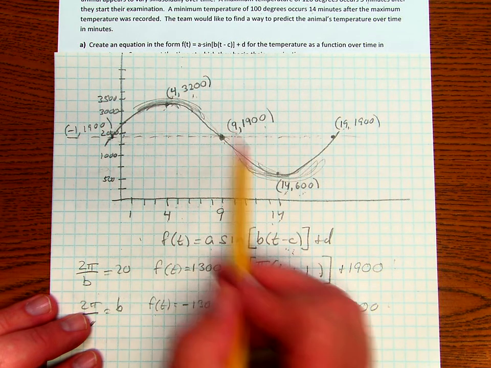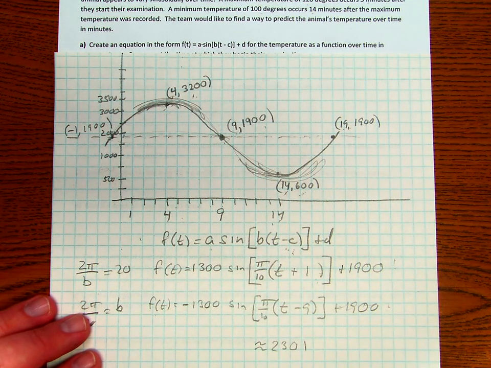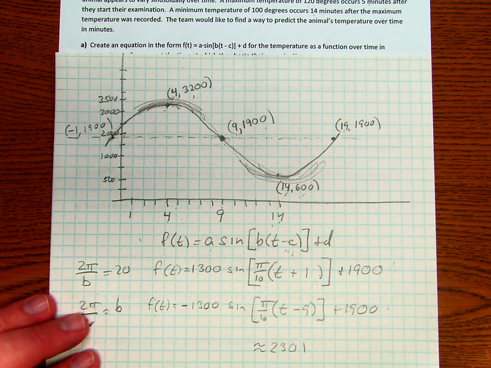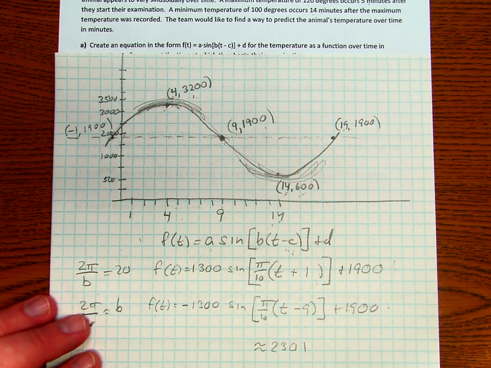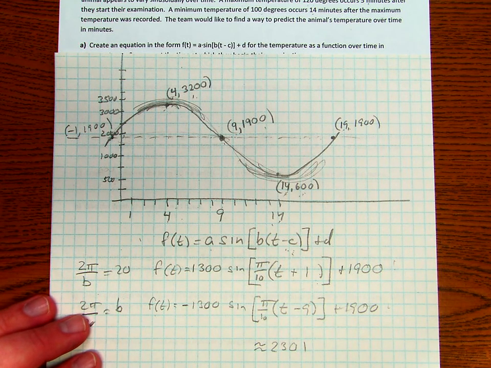Now increasing, decreasing, mins, maxes, concave up, concave down, points of inflection. Those are really big deals in calculus, and you are going to learn calculus ways of identifying those particular features of a graph next year when you get there. For right now, it's just visual inspection.